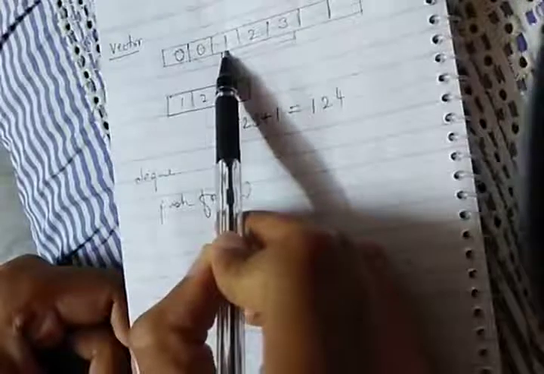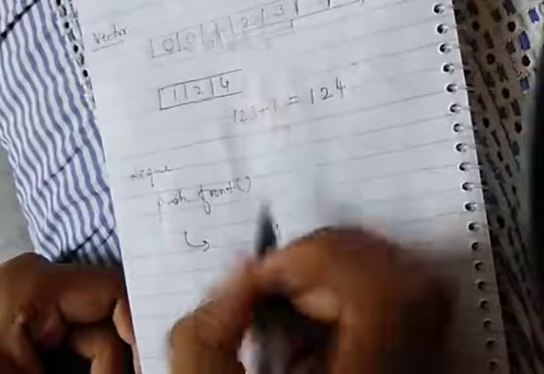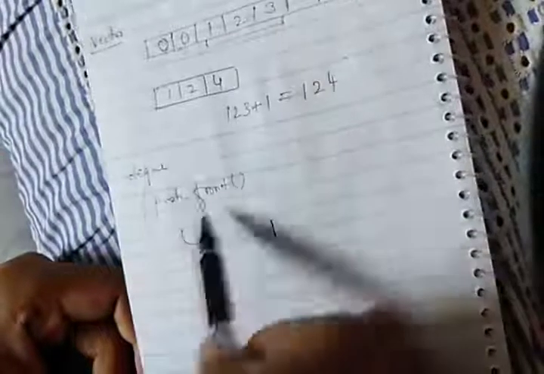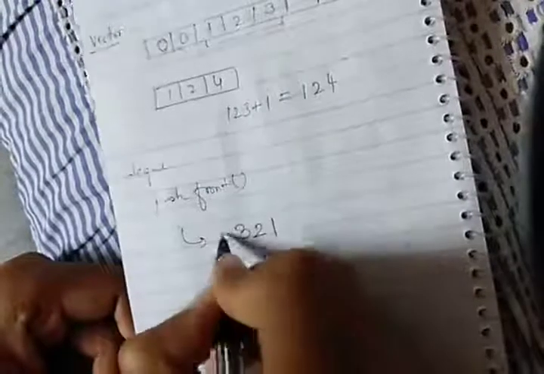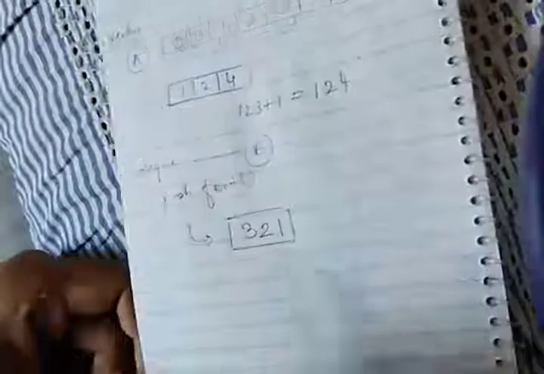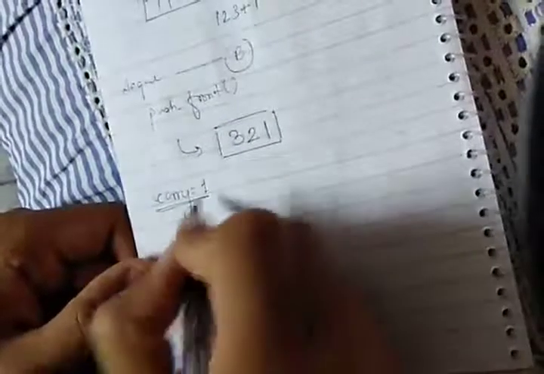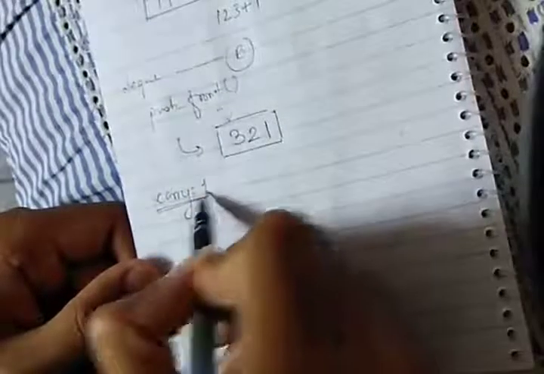As we iterate through this vector, when we find 1, we'll push front. So from the front it will push. So 1 will be here, and then when it comes to 2, it will push front, and so on till 3. So I'll have this deque which I'll name as B, and the original vector given to us as A. Now what we have to do, we'll take one carry variable which we will set initially as 1. Now we will iterate this deque and add carry.